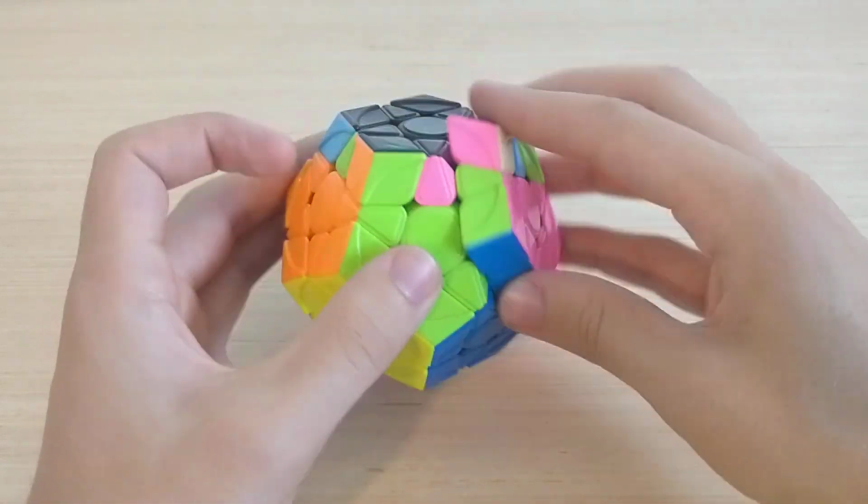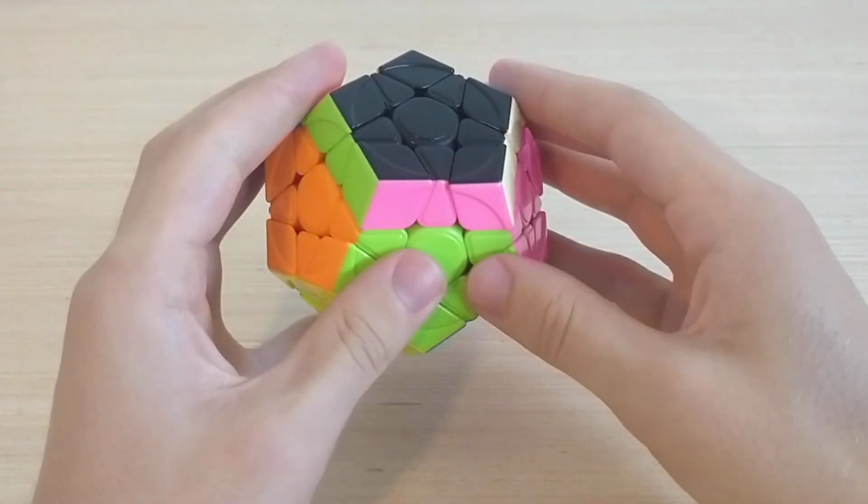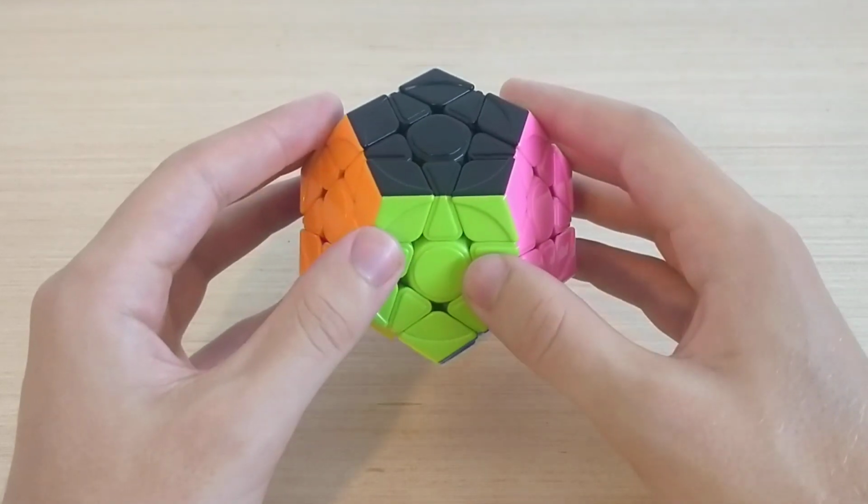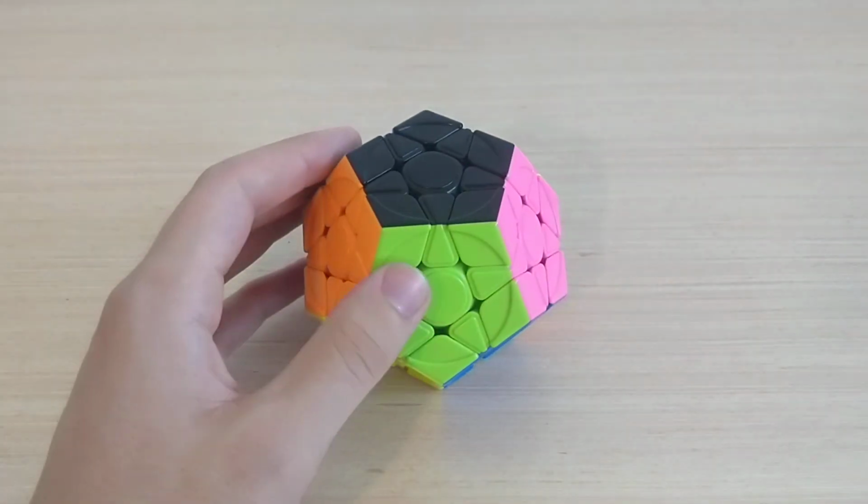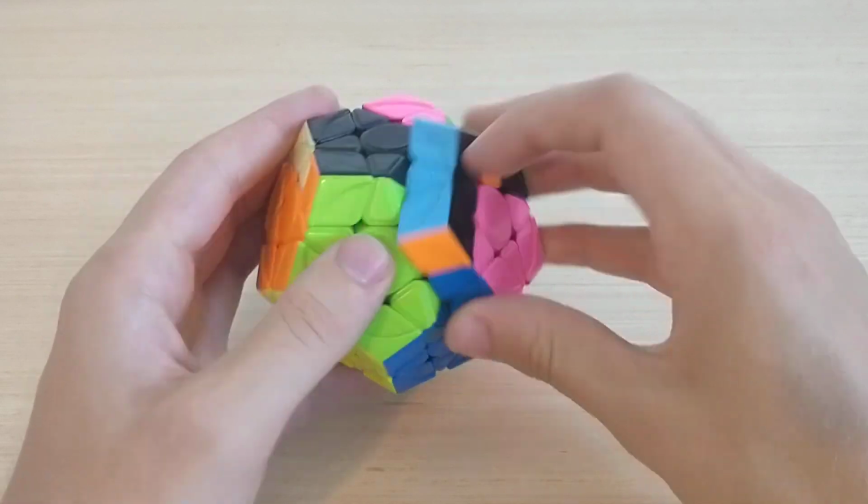And then we get this S perm. I'm not a big fan because it's just a lot of U2 prime flicking, but yeah, it's reasonably fast. Number 6.